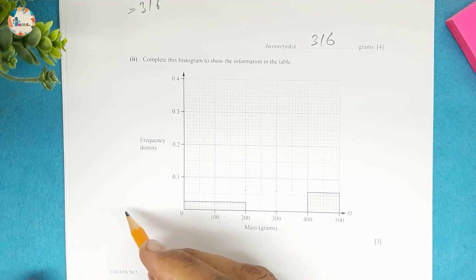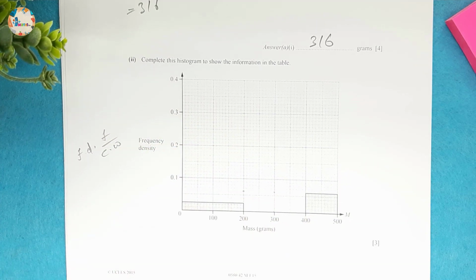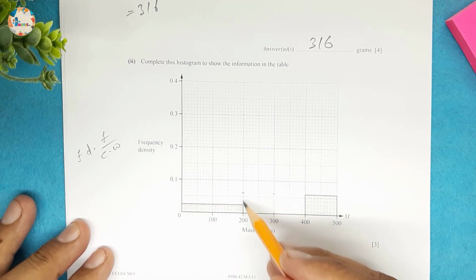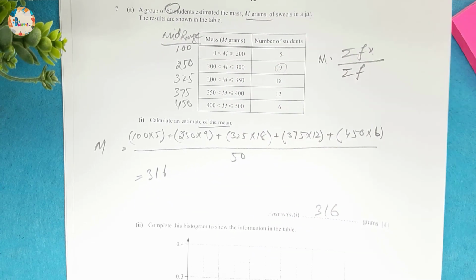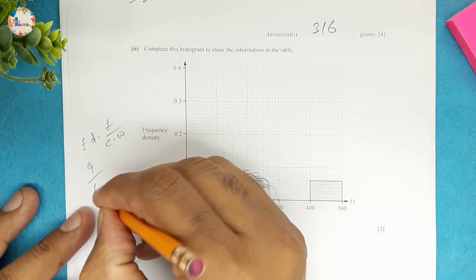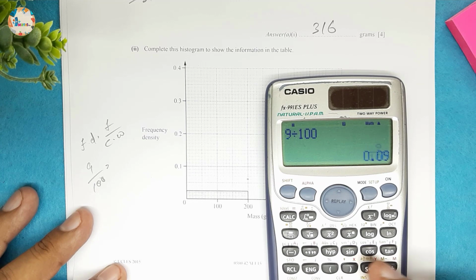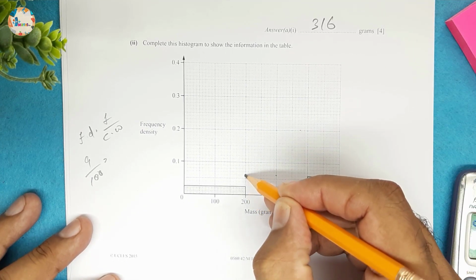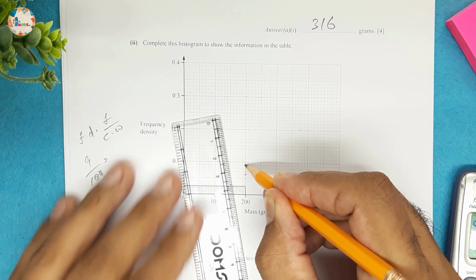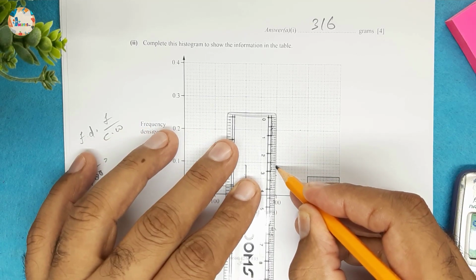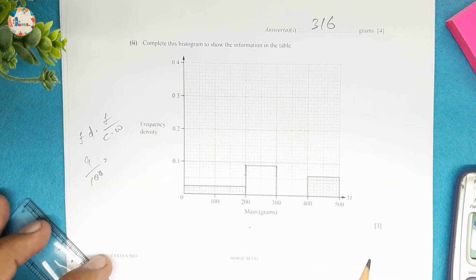Basically we can use the frequency density formula. We know frequency density is equal to frequency over class width. For 200 to 300, the frequency is 9, so 9 divided by class width, which is 100. So 9 divided by 100 will result in 0.09. So we'll check from here, 0.09 will be over here. So we can draw this line from here, up to 100, and we can close the bar as well. So this will be the bar.